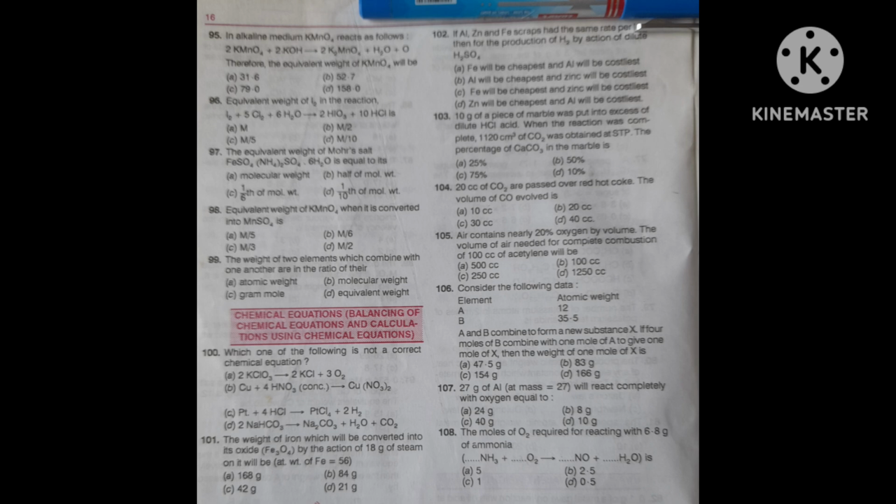Means now you have to tell which process will be easy. You have to produce hydrogen gas by action of dilute H2SO4. Three metals you have to use: aluminum, Zn and iron scraps. Then which will be the cheapest? Four options are given, which will be correct?